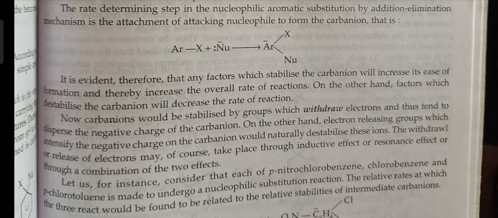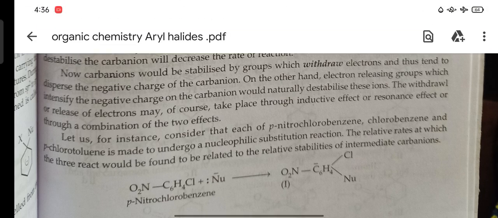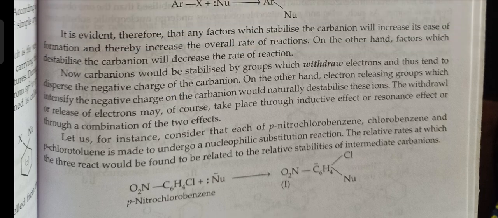Let us, for instance, consider that each of para-nitrochlorobenzene, chlorobenzene, and para-chlorotoluene is made to undergo a nucleophilic substitution reaction. The relative rates at which the three react would be found to be related to the relative reactivities of the intermediate carbanions.